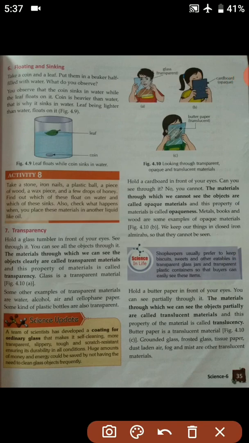So students, the materials through which we cannot see objects are called opaque materials, and this property is known as opaqueness. Metals, books and wood are some examples of opaque material. We cannot see objects through a metal, a book, or wood. So they are known as opaque materials.